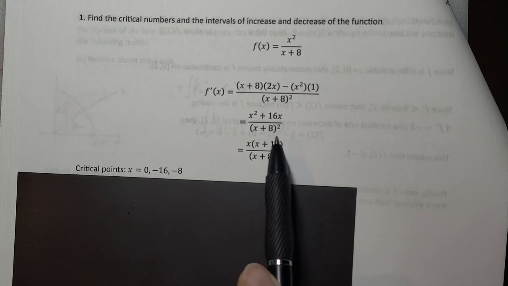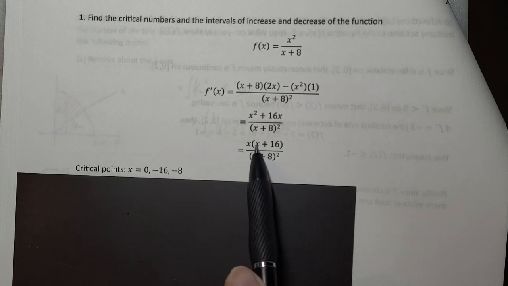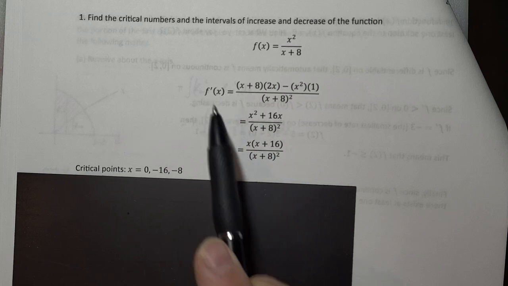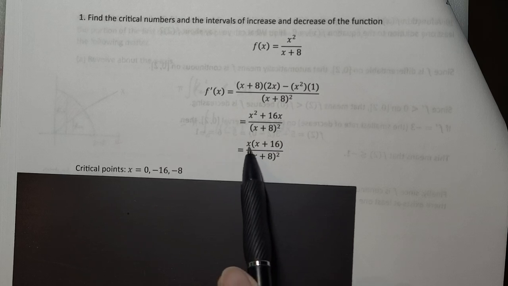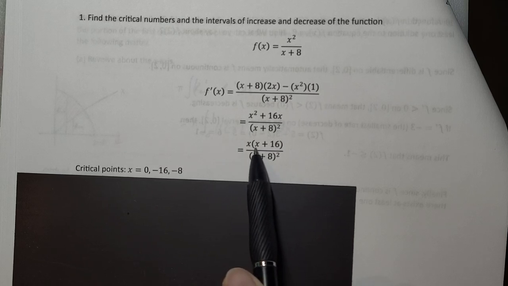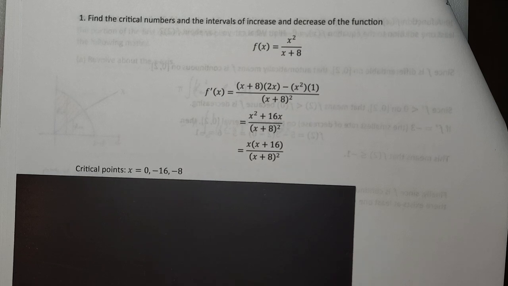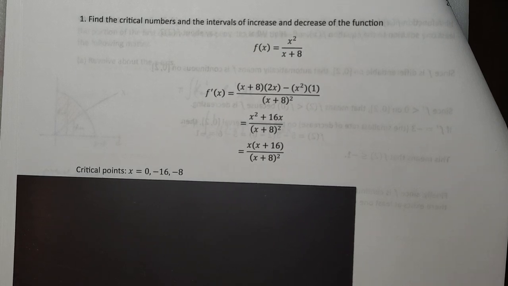Okay, so the critical points are 0, -16, and -8. Because critical points are when the first derivative is 0, so that's when x is 0 and x is -16, and as well when it's undefined, so when x is -8. You divide by 0, it's undefined there. Okay, so those are critical numbers or critical points.